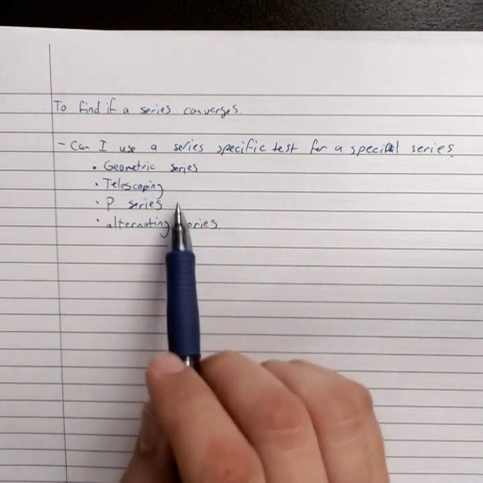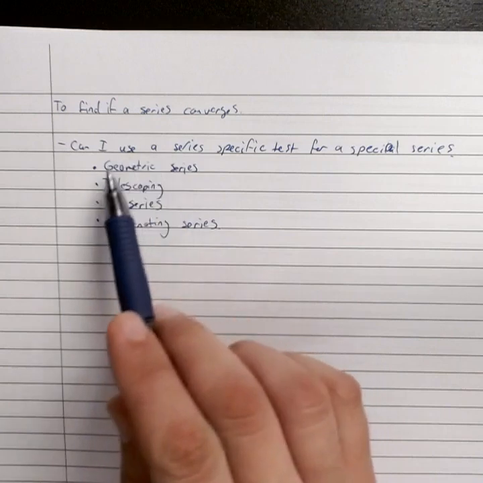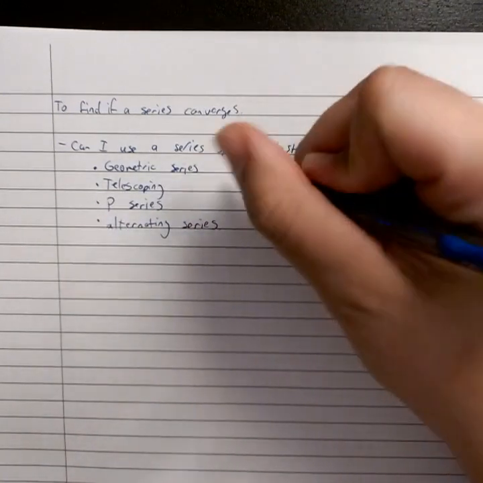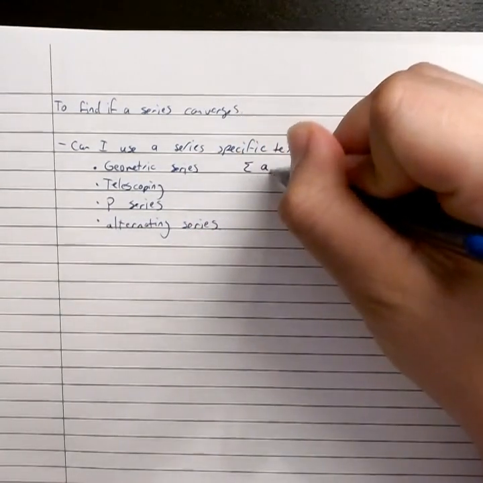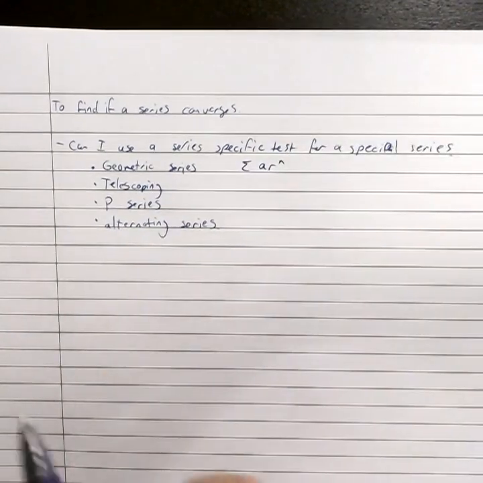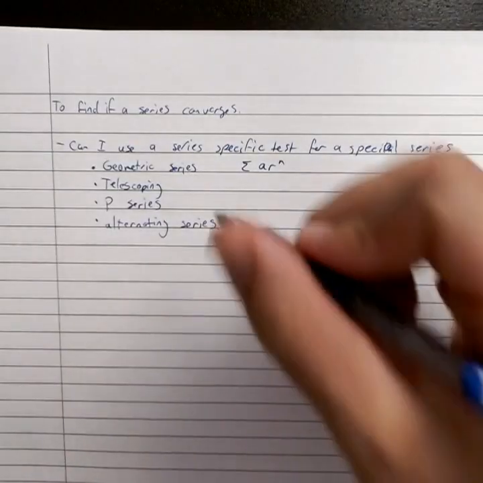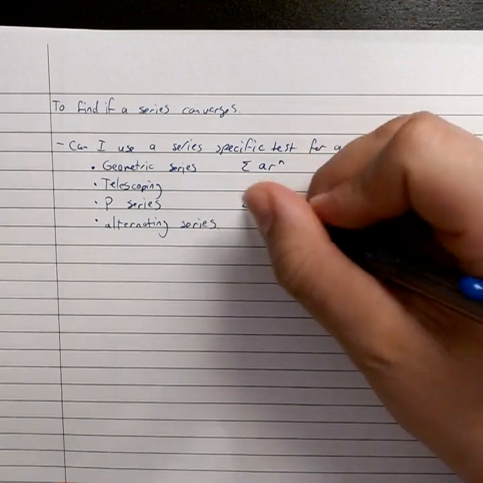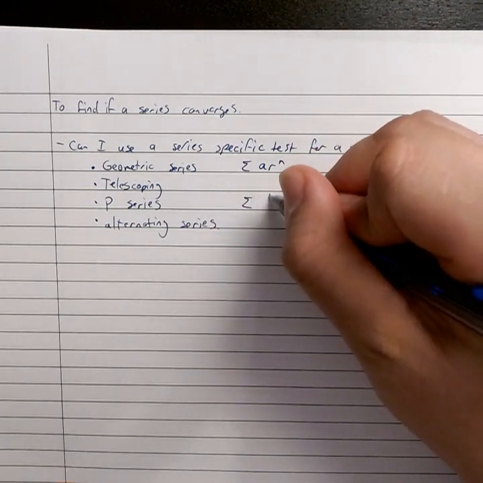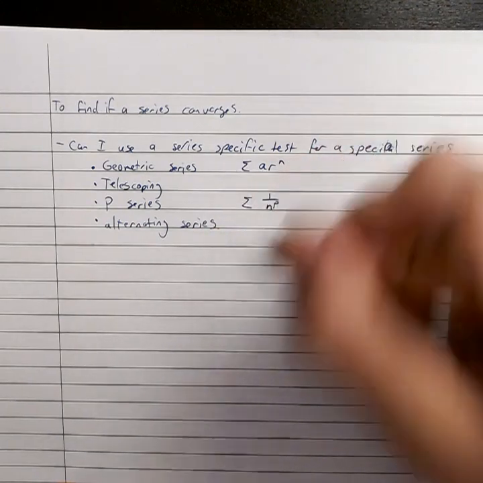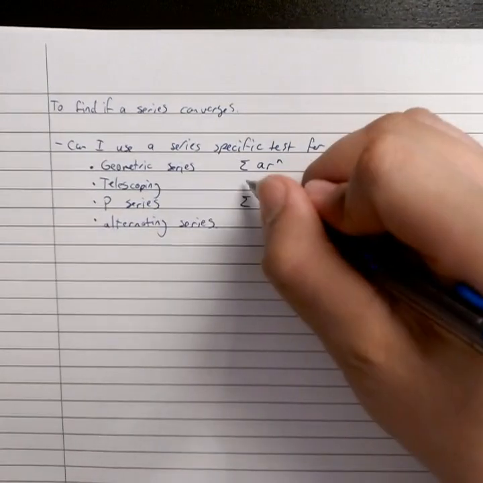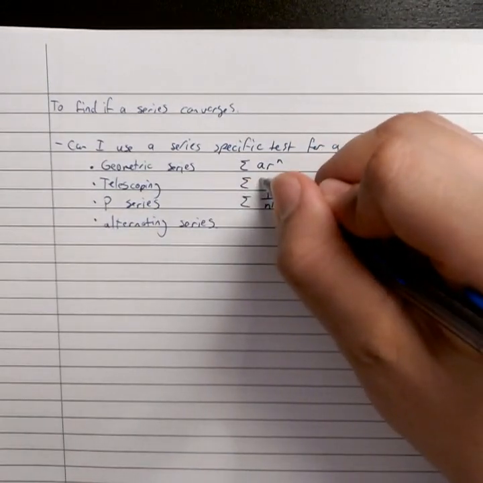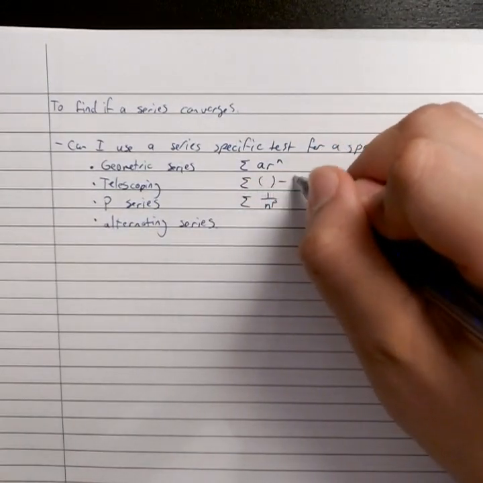So here, all of these will stand out because geometric series all look the same. All right? They all look like the sum of A r to the n, and so that should stand out. The P series, they all look like the sum of 1 over n to the p. The telescoping series, they all look like the sum of something minus something else.